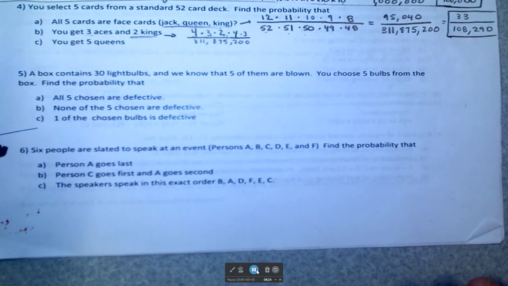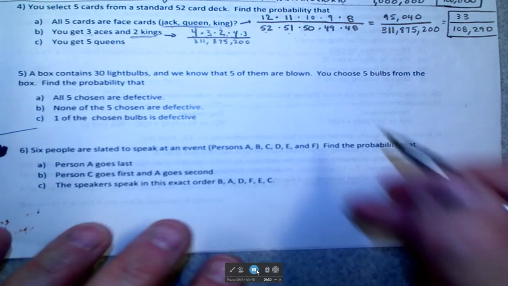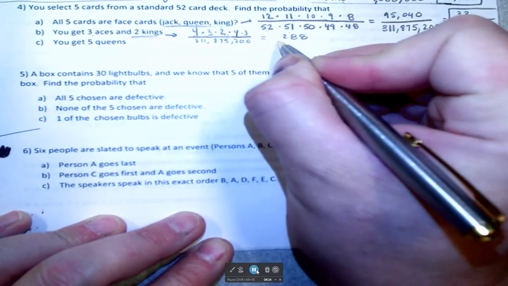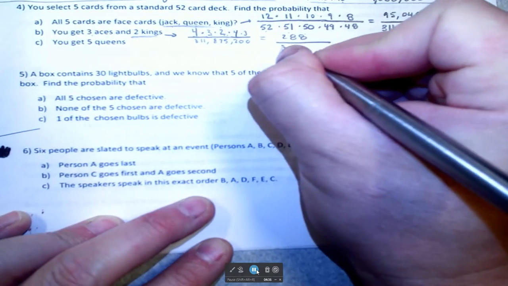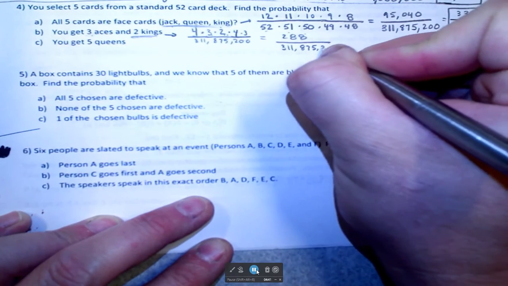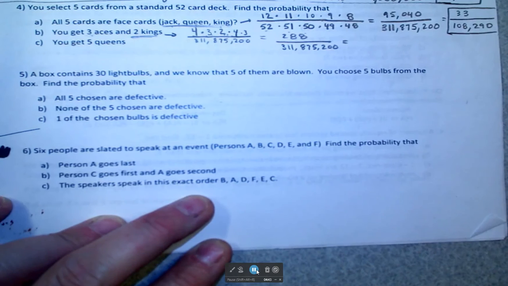So that top number, 4 times 3 times 2 times 4 times 3, is 288. So I end up with 288 over that 311,875,200 number. Now we reduce that.